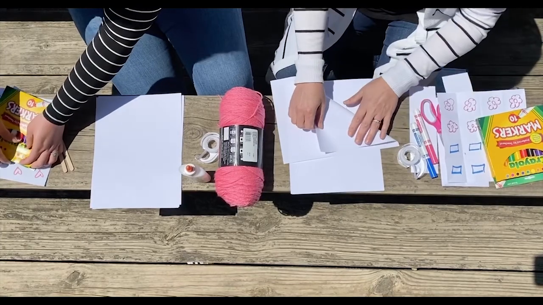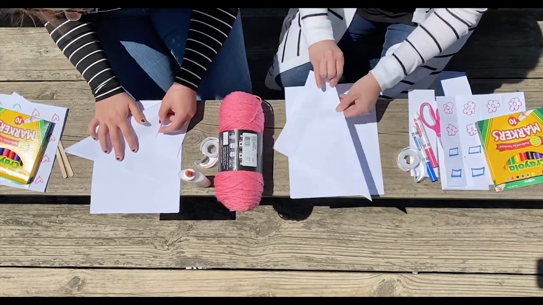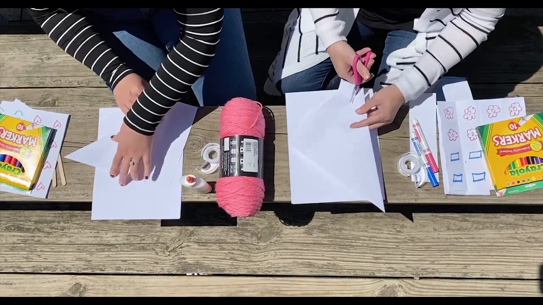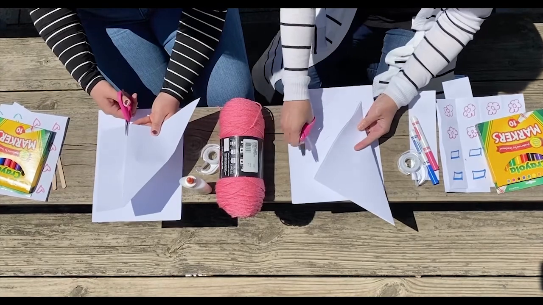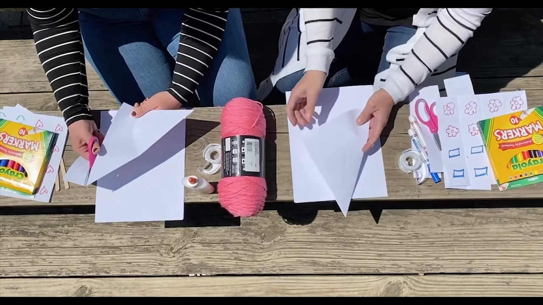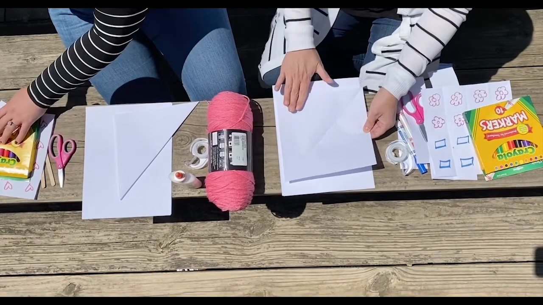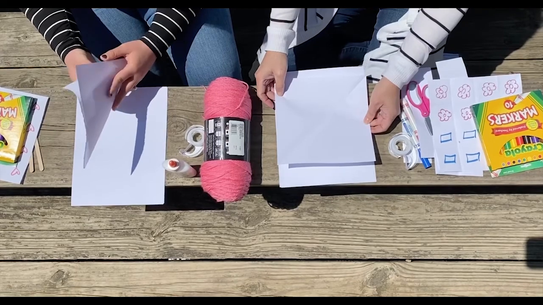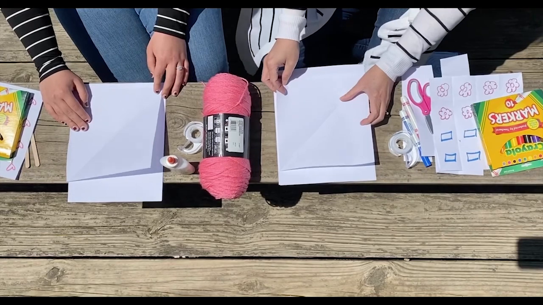Fold your paper. We're going to follow all the same steps until we get to folding. Cut that extra piece off on the bottom. Open it up to where you see your square. And this time I want to make my back side to match my fronts using an equivalent fraction.